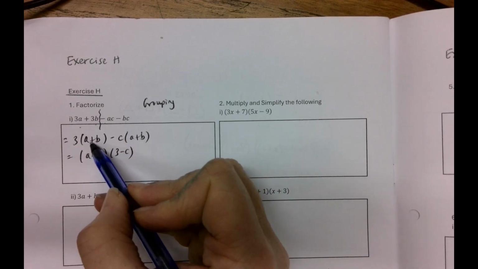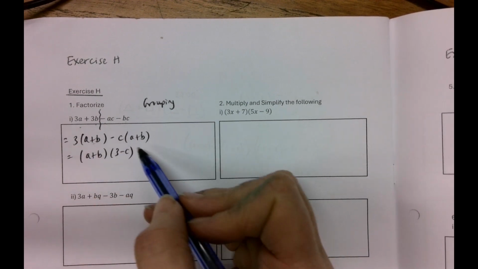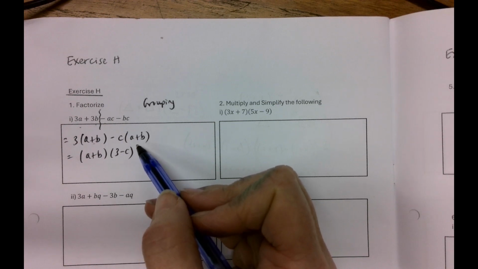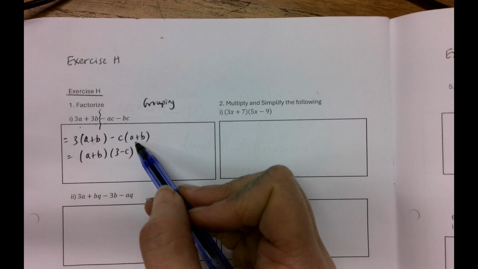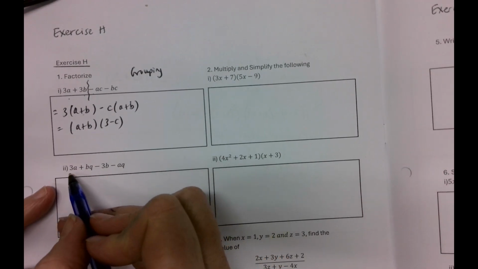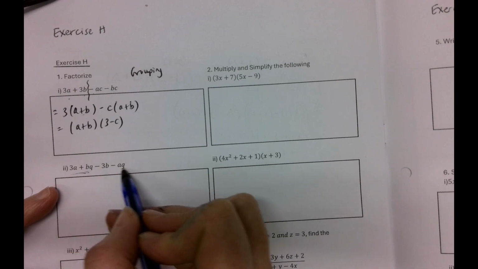On the grouping, once you get your first bracket right, you should automatically put it down for the second bracket, because it's likely that you're then going to find it easier to find the first one. So here, can we do that? Now look here, do you see there's a problem? Nothing in common here, nothing in common here.